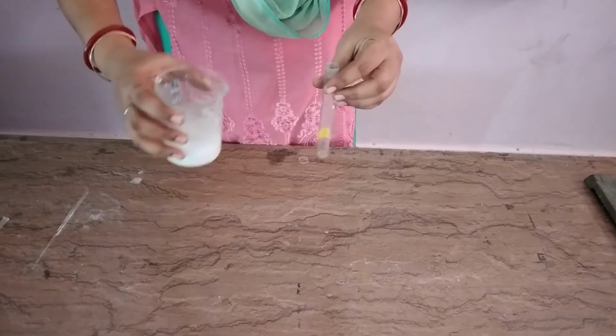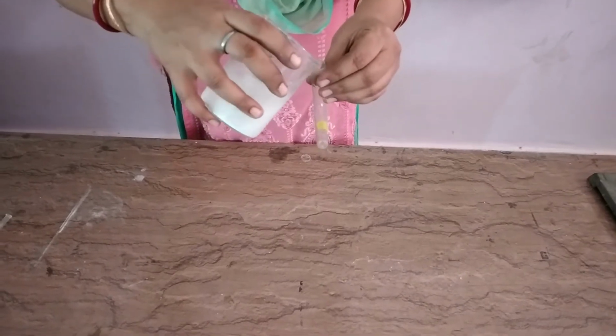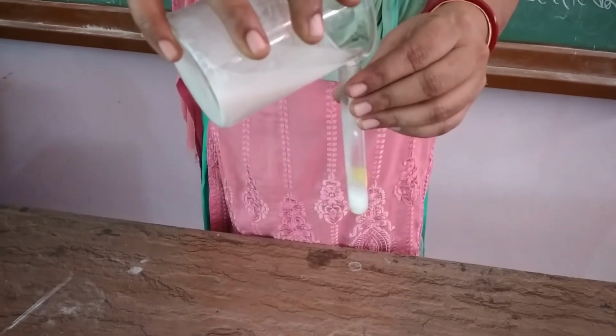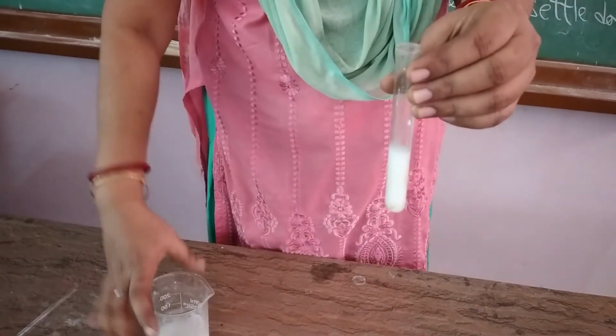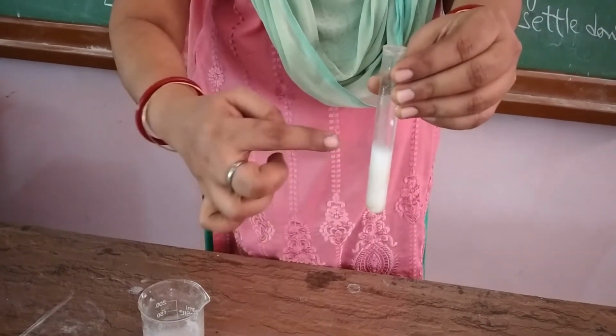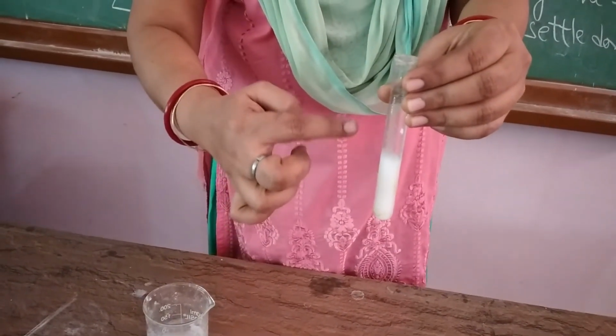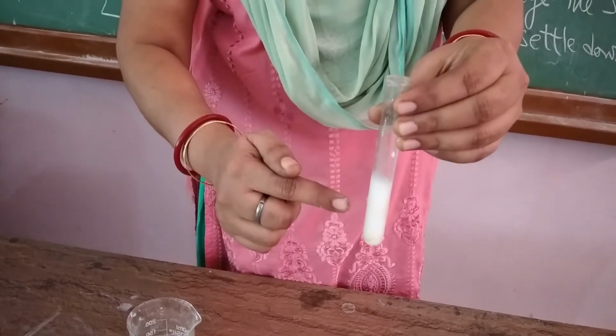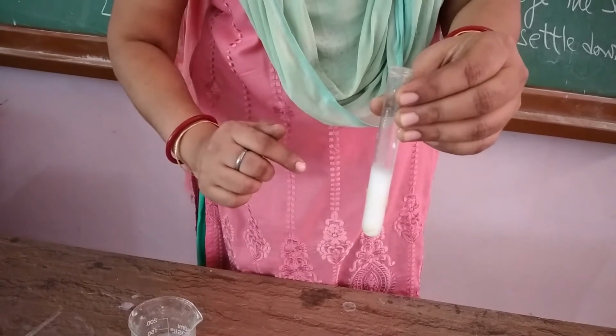Now I am pouring the chalk powder in water, and you can observe from that side that the paper is not visible. This means that the suspension of chalk powder in water is not transparent, it is opaque in nature.